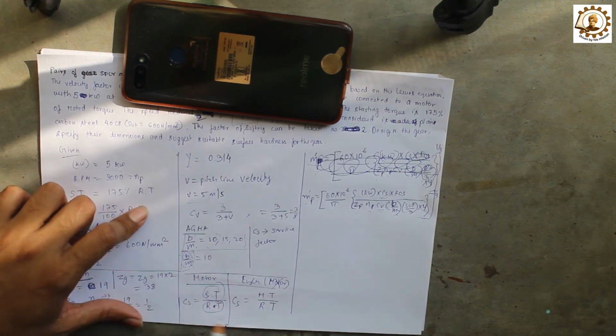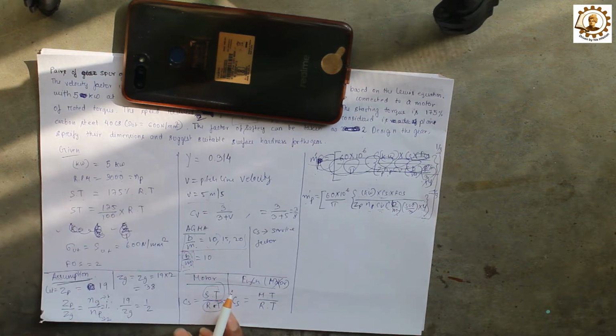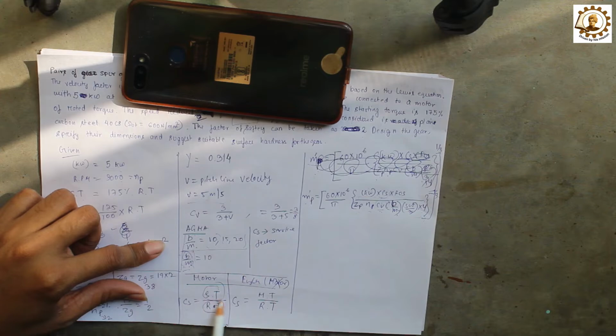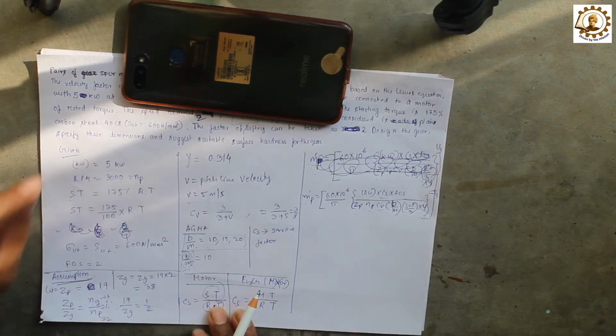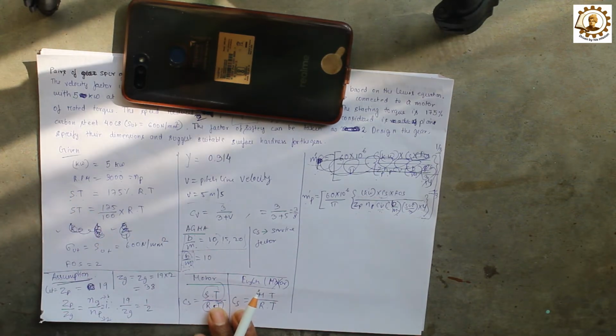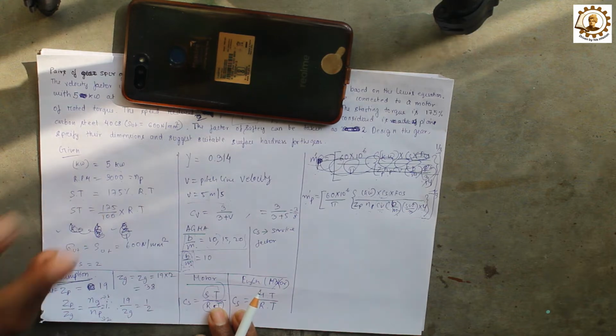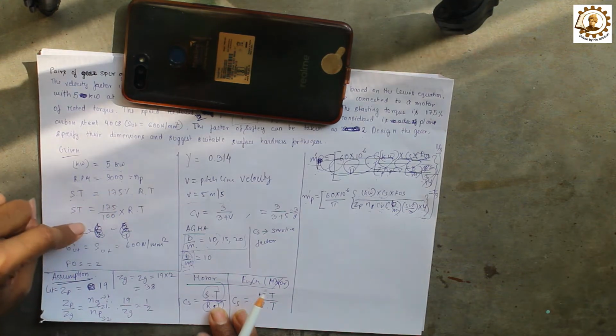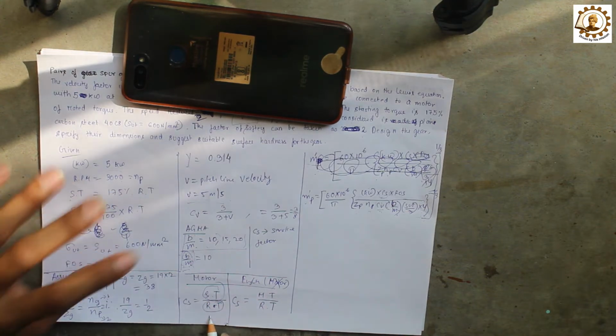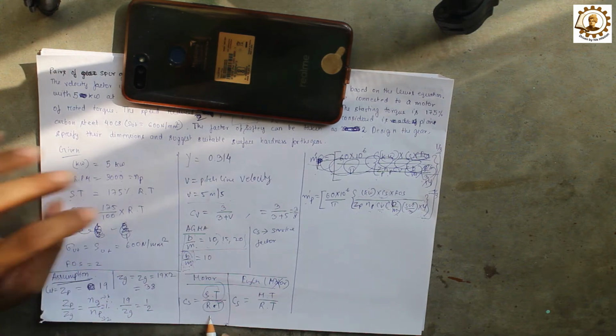So when the motor starts, it provides maximum starting torque. That means the torque is maximum while the motor is getting started, and the rated torque is the normal torque it works on.